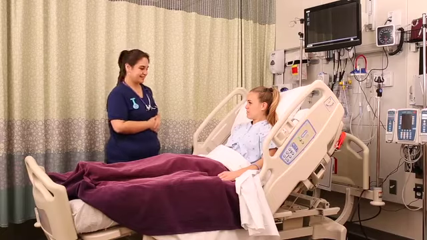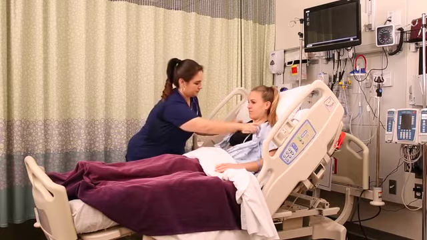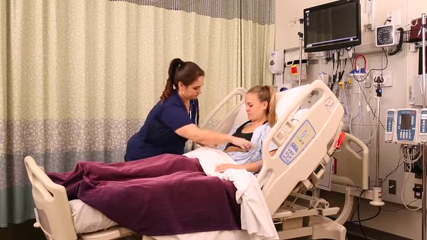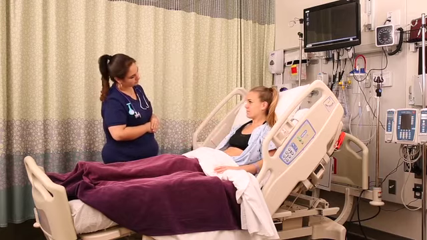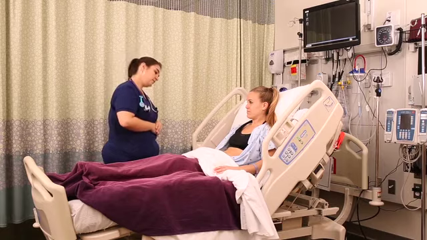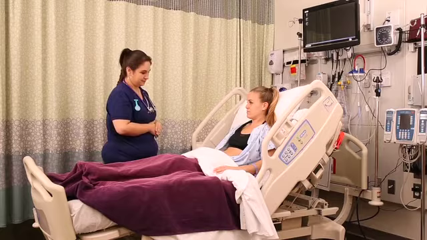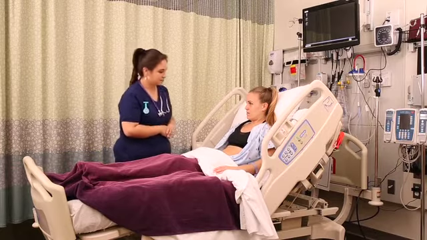So starting with the anterior thorax, you want to start with inspection. In order to do that, you have to move the patient's gown, so make sure that you're protecting their dignity and their privacy at all times. Start by just watching the patient breathe normally for a few breaths. You want to make sure there's no signs of distress, that their chest is expanding equally, and make note of the general rate and rhythm of their breaths. Are they rapid, shallow, deep?